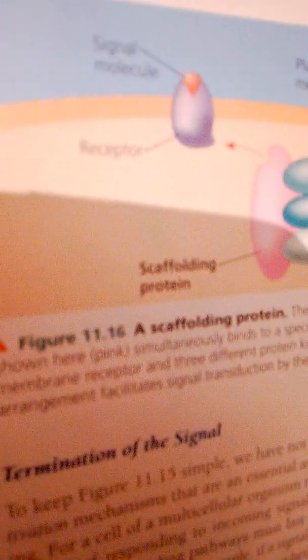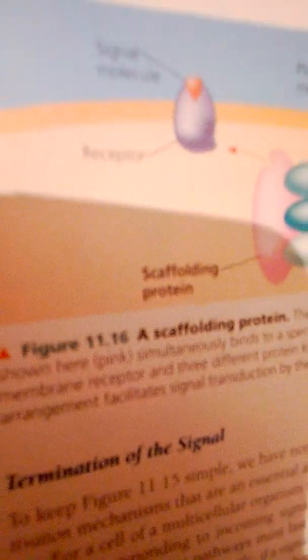Termination of the signal. To keep this figure simple, we have not indicated the inactivation mechanisms that are an essential aspect of cell signaling.